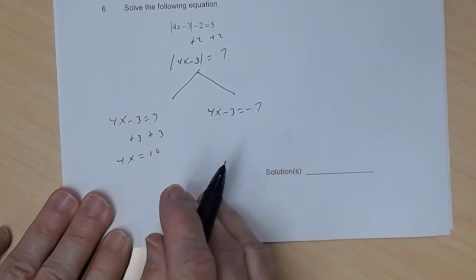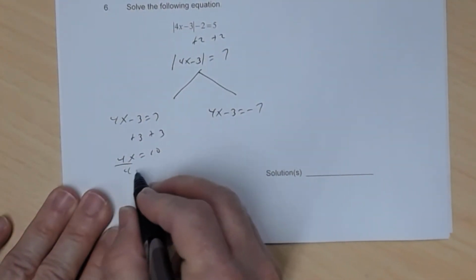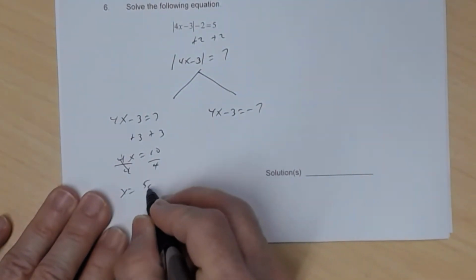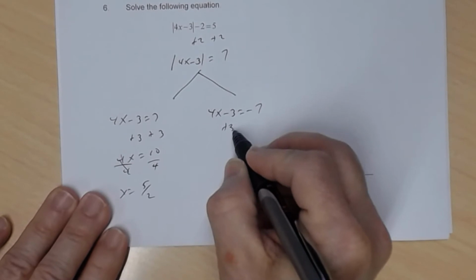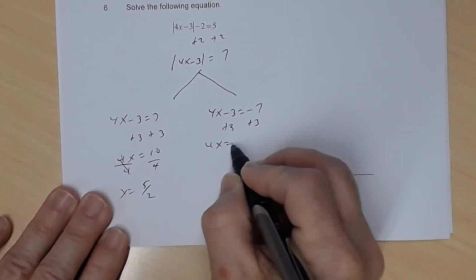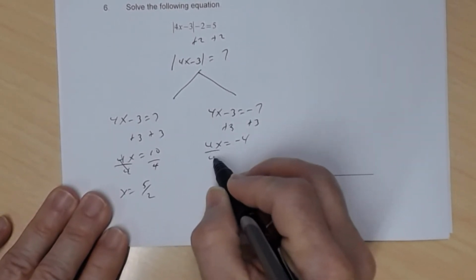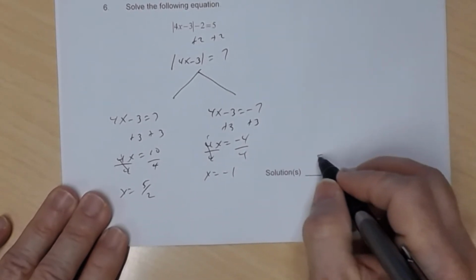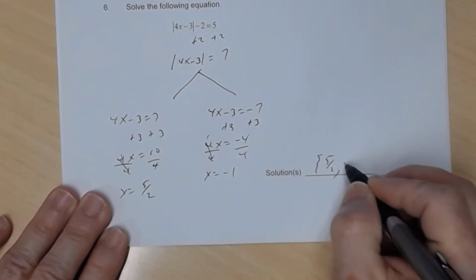And then when I divide both sides by 4, I'm going to get x to be 10/4, which is 5/2. Over here, add 3 to both sides. I get 4x equal -4. Divide both sides by 4, and so I get x to be -1. So that's your solution, 5/2, comma, -1.